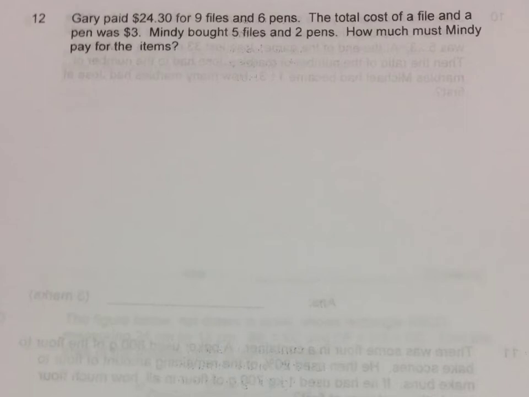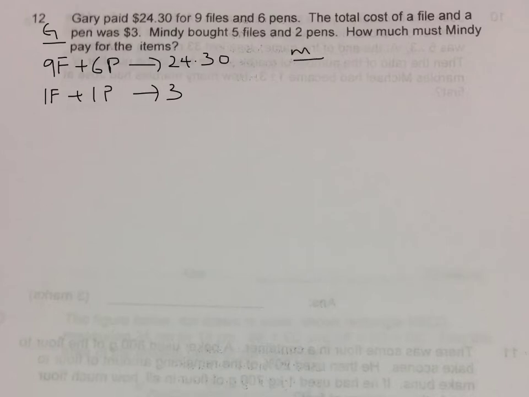Alright, we move to question 12. Gary paid $24.30 for 9 fowls and 6 pens. So 9 fowls plus 6 pens would cost $24.30. The total cost of a fowl and a pen was $3. So 1 fowl plus 1 pen is actually $3. So maybe this is for Gary. Now we go to Mindy. Mindy bought 5 fowls plus 2 pens, and we're supposed to find out how much that is.